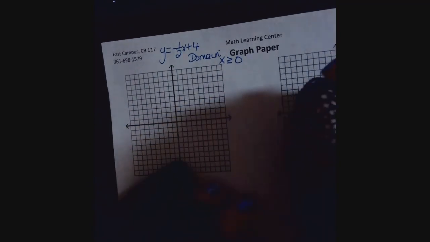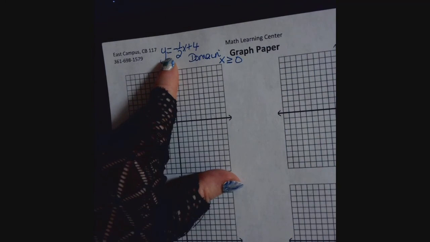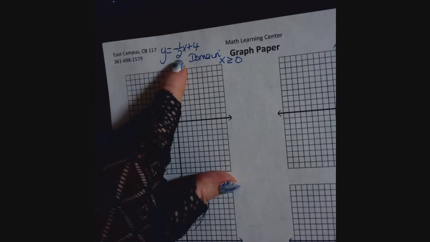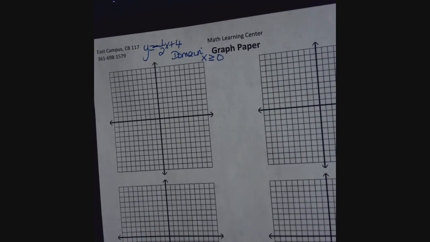Okay, so this is your line, -1/2 x plus 4. Make sure you can see that this is a negative, and the domain is x is greater than or equal to 0.